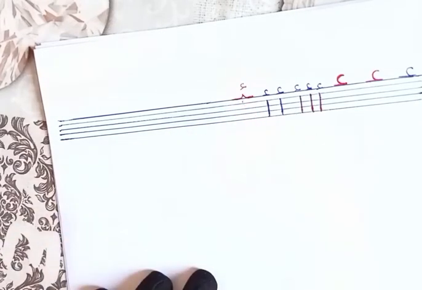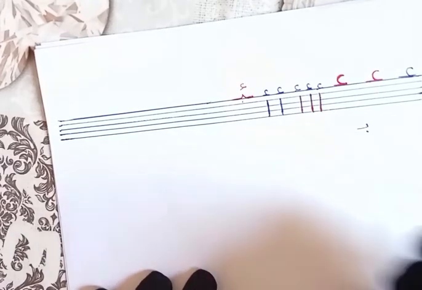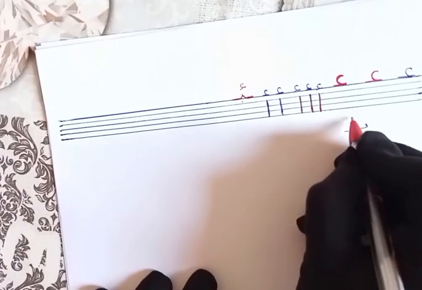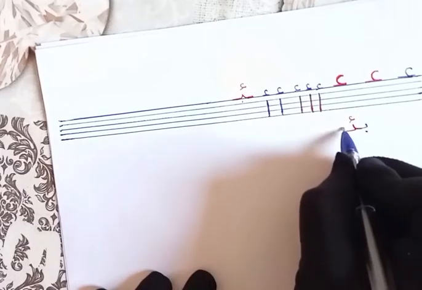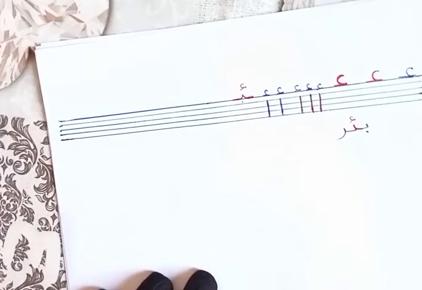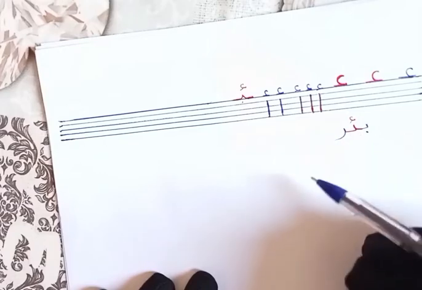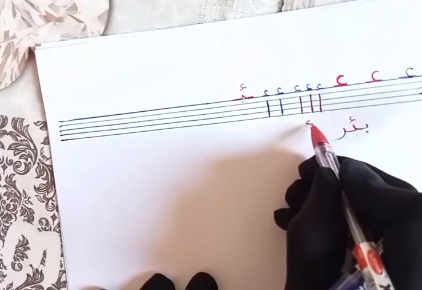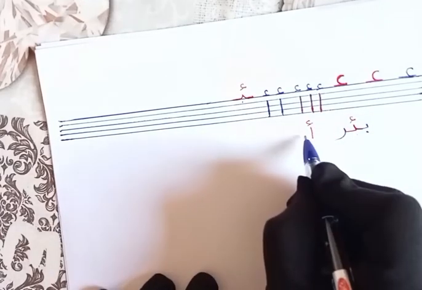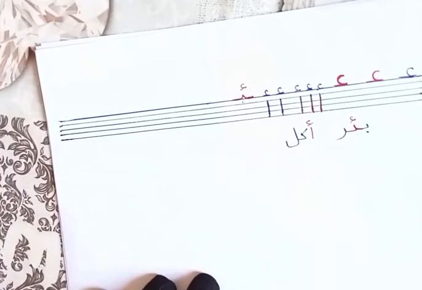Let us have an example. بئر, which means a well. ALIF in the middle of the word. Let us have another example for ALIF at the beginning of the word. كلا, which means to eat.